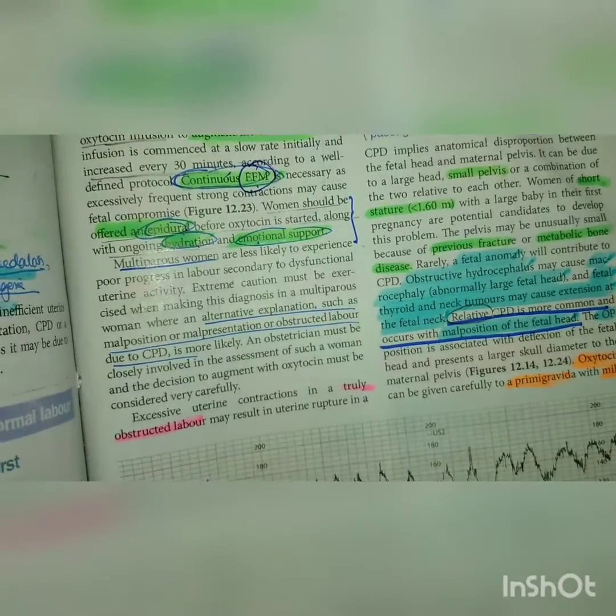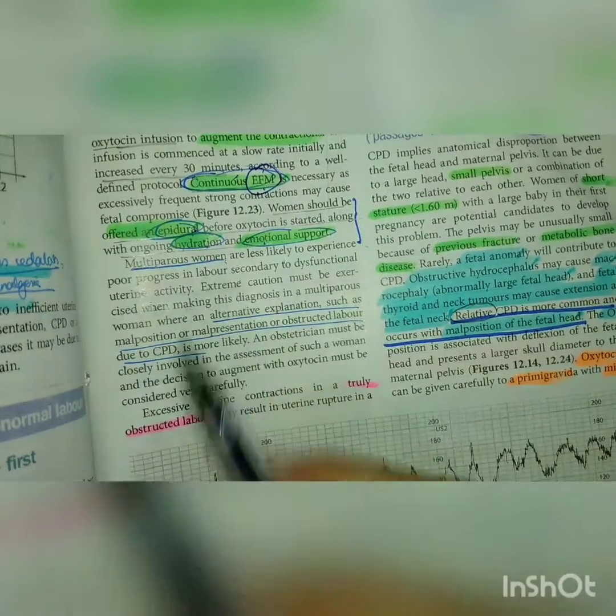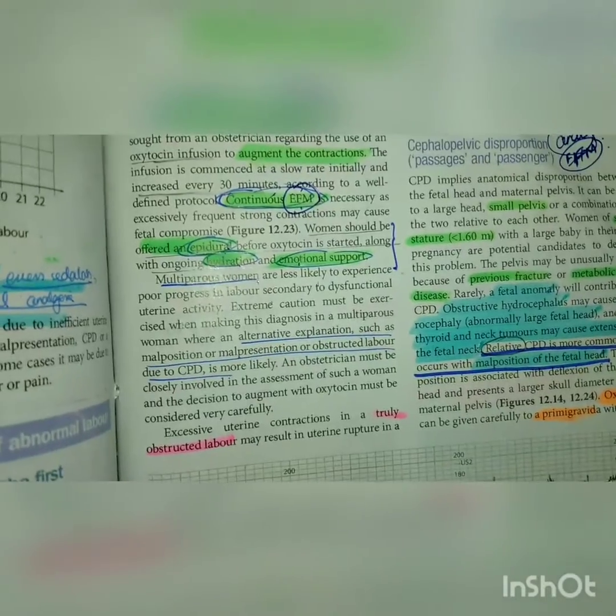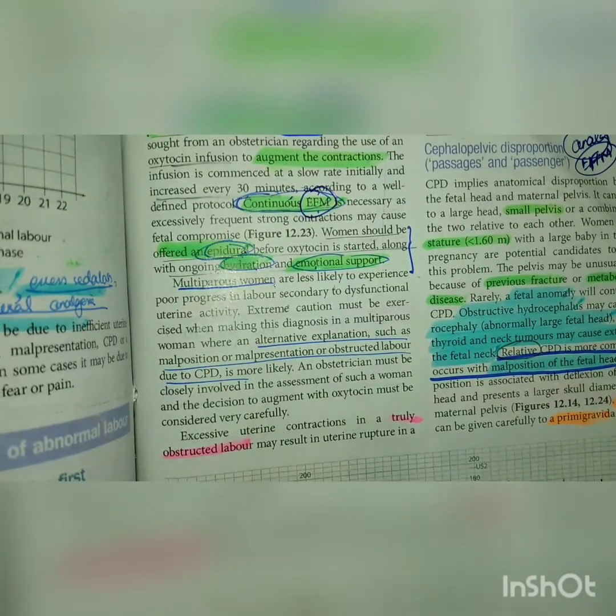Now multiparous women are less likely to experience poor progress due to dysfunctional uterine activity, because in them the uterus has already experienced such contractions, so those lattice networks are ready to contract powerfully. So in multiparous women, if there is poor progress, there is some other cause. In them, do not use oxytocin, as it can lead to uterine rupture. First rule out other causes.